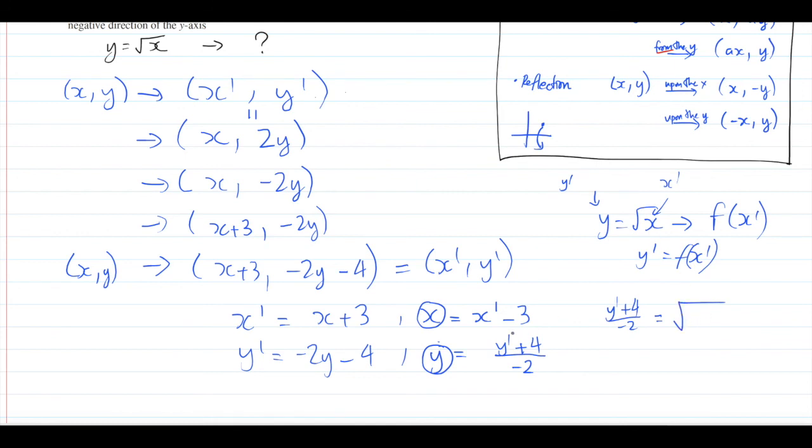Well, we're replacing x now with x prime minus 3, and all you need to do, guys, if you want to find the new equation after this sequence of transformations, is just find y prime in terms of x prime, put it into a nice format so that y prime is the subject, and then you get your final equation. So let's do that. We have y prime plus 4 equals negative 2 times square root x prime minus 3, and then you have y prime equals negative 2 times square root of x prime minus 3 and then minus 4.